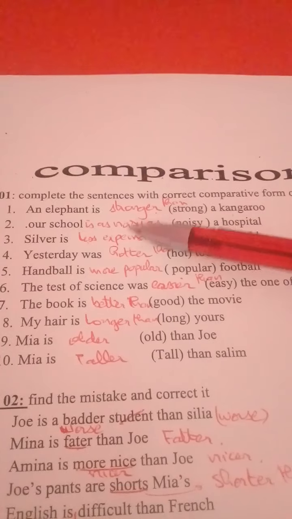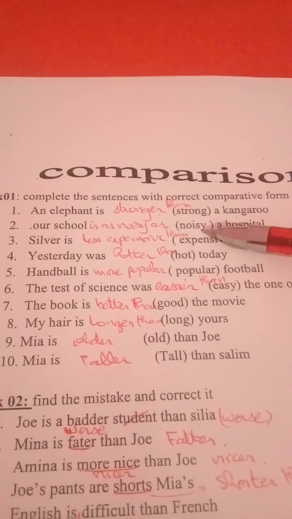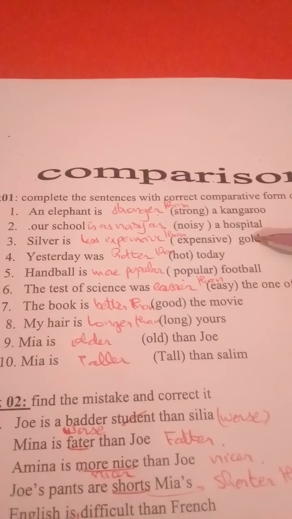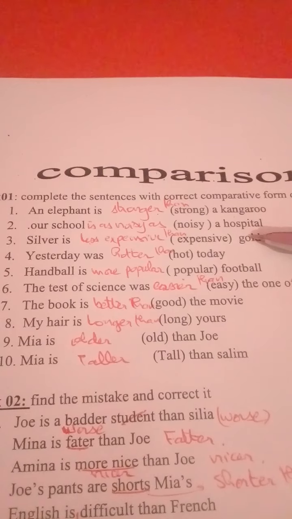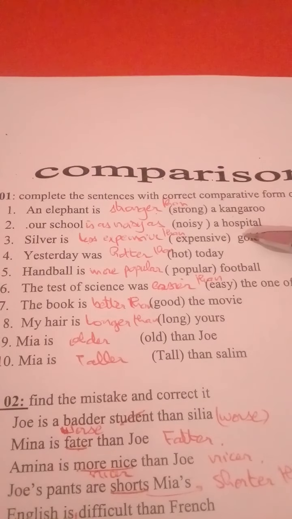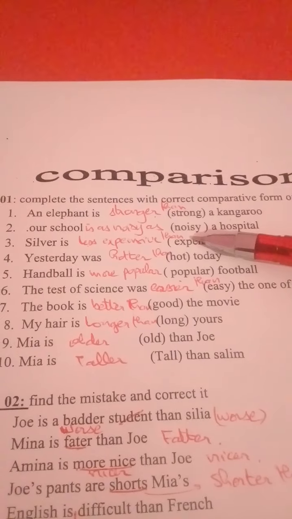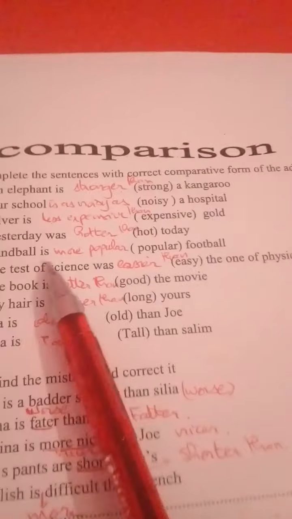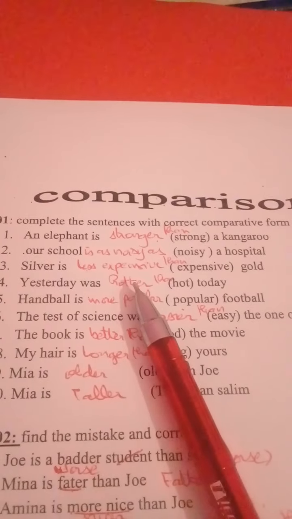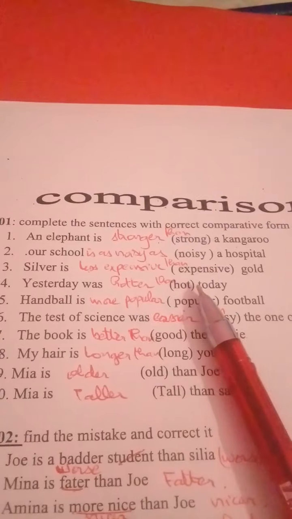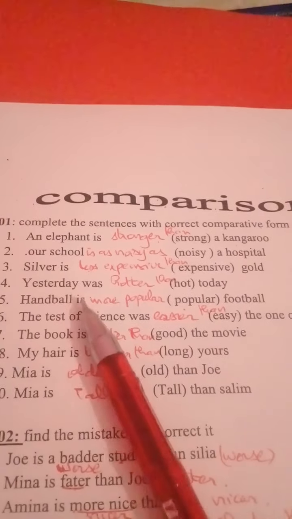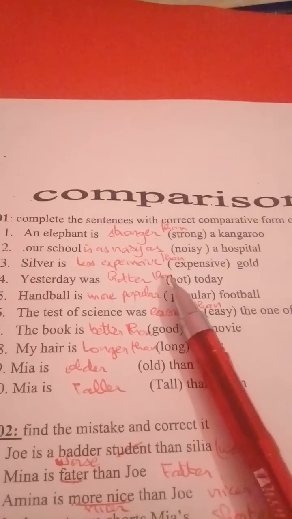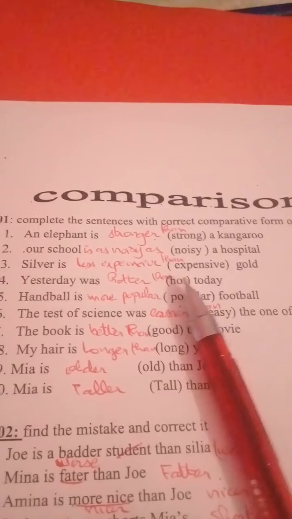Then we have the second one, our school. We have the adjective noisy and hospital. Here it depends on the speaker. Maybe here the speaker wants to say that their school is as noisy as the hospital. So here we use equality. So our school is as noisy as a hospital. Then we have here silver is less expensive. The adjective is expensive than gold. So the answer is something logical, that silver is less than gold, فضة أقل من الذهب. In how do we call it?